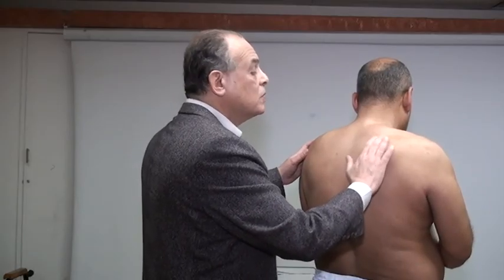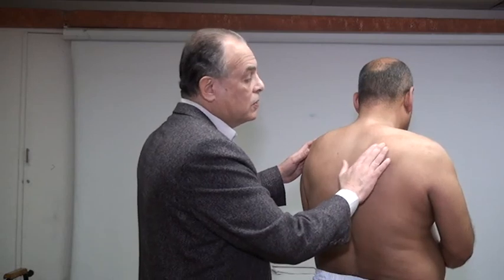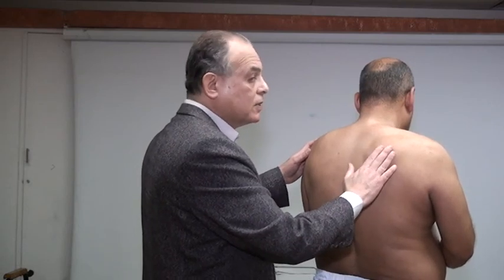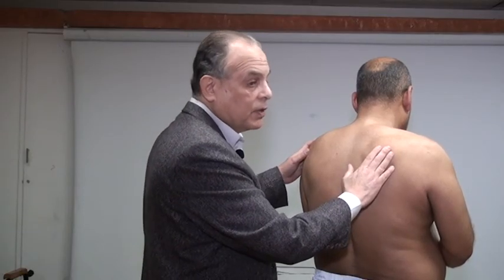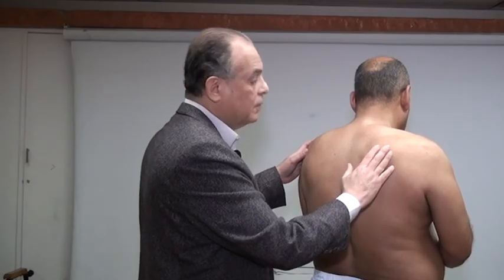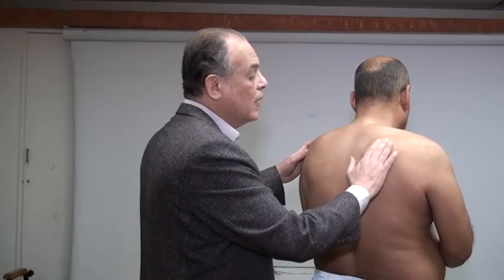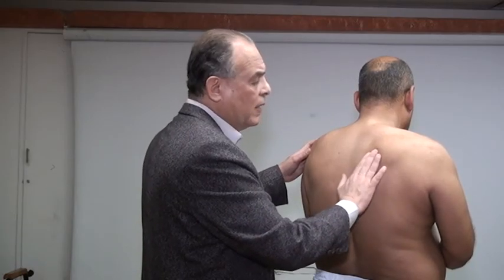First thing, I'm going to see the consistency of this swelling. The consistency of this swelling, if it is solid or cystic, and if it is soft, firm, or hard. Now I can see that this swelling is rather soft to firm swelling.